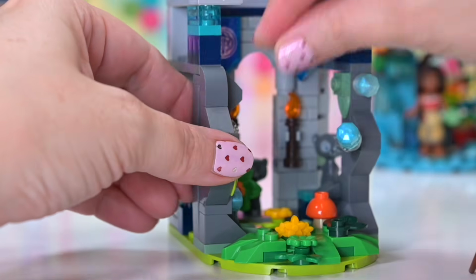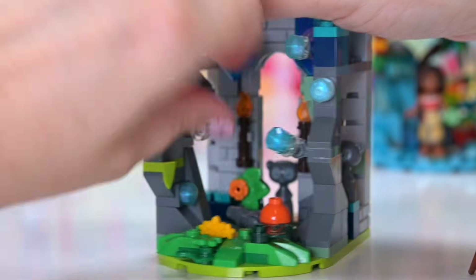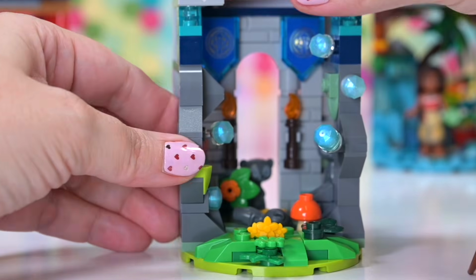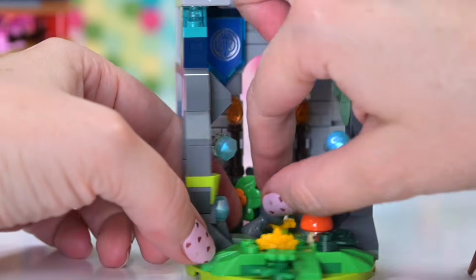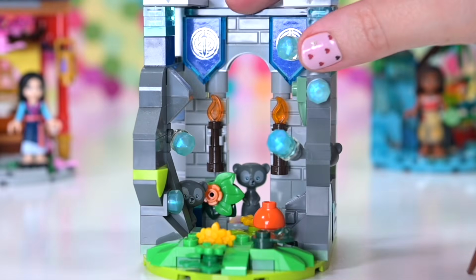I don't even know why I needed to fuss with this. Sometimes I just keep touching it until I shouldn't be. I should just leave it alone, but I think, no, that was worth it. That was worth the effort. That's good. I like it.